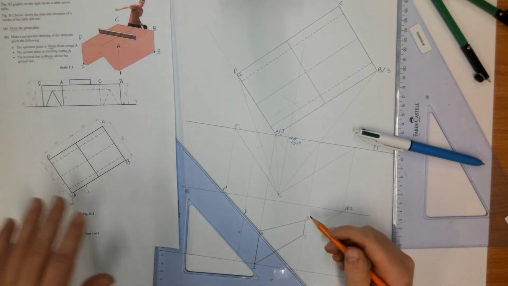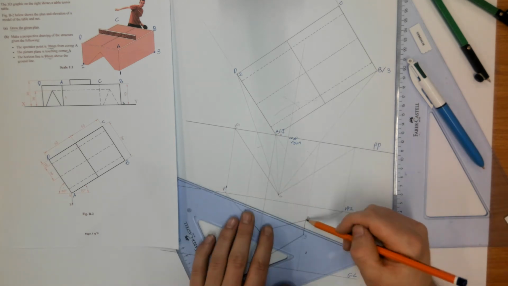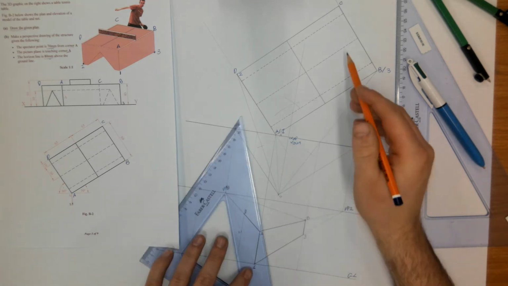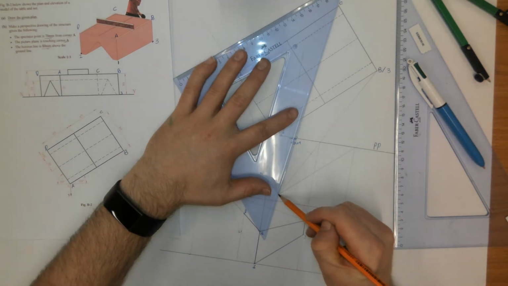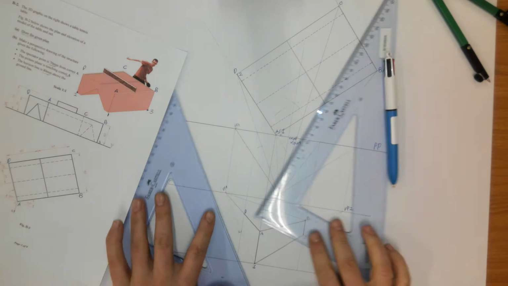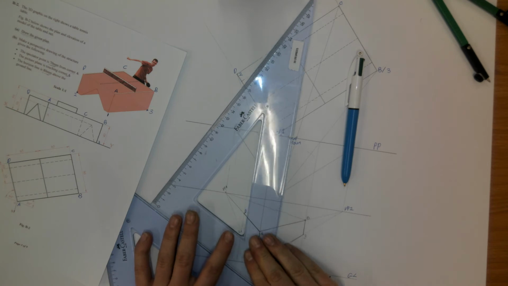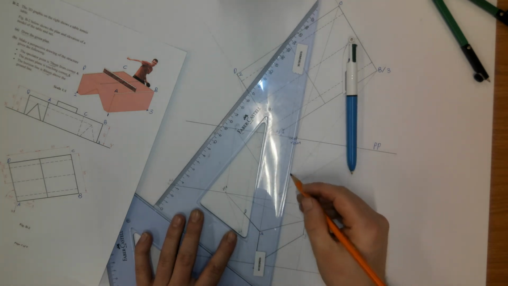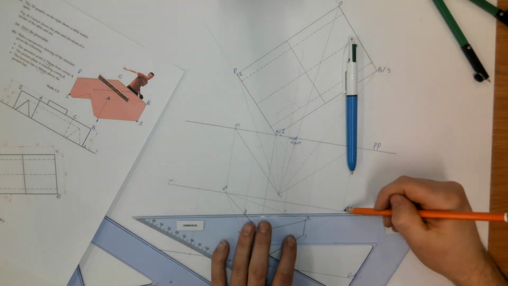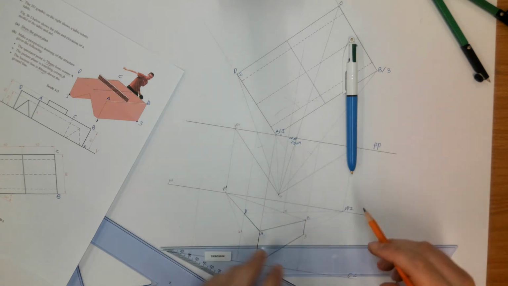Okay, if I want to get point C, I can join B to VP1. Now, to get C, I can join C to the spectator, where it pierces the picture plane down perpendicular to the picture plane. And where they intersect, that's point C. And notice, if I join D to VP2, they'd be exactly on the same line. Now I'm just going to do that lightly at the moment.